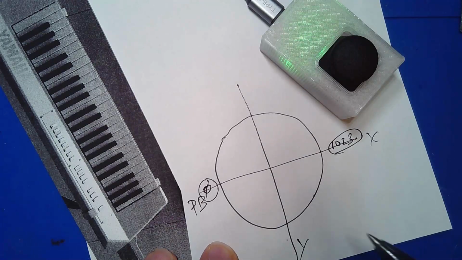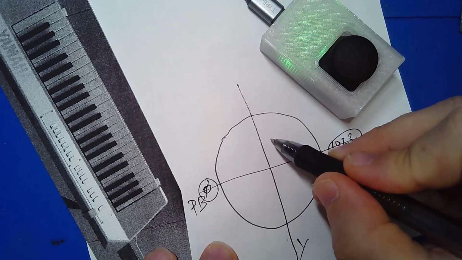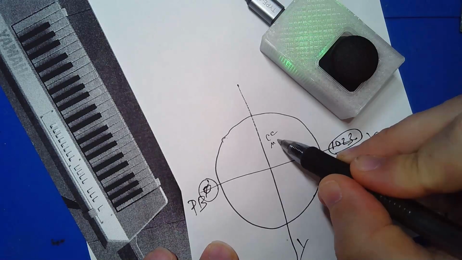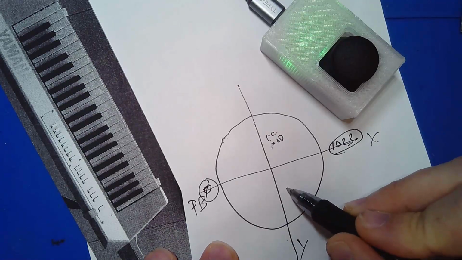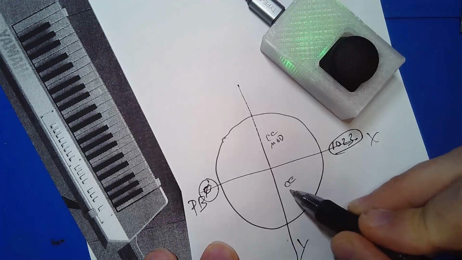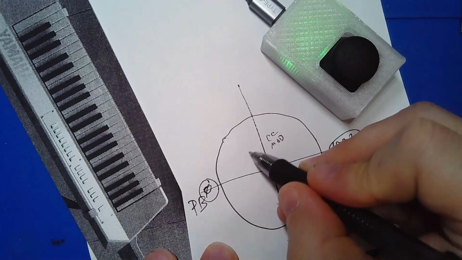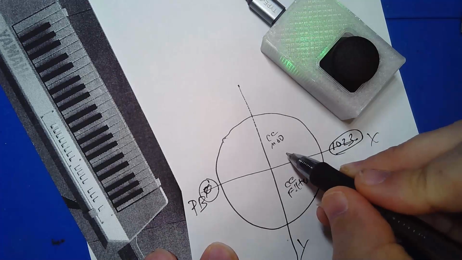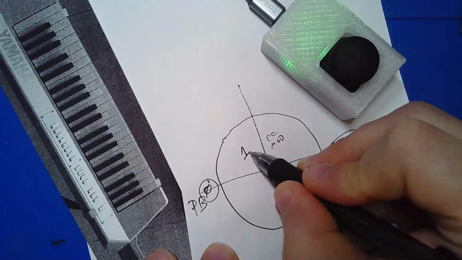In this case, my user asked if I could do the CC for modulation on one part of the axis, and then the CC for a filter on another. In this case, the modulation is a control change, and it happens to be control change decimal 1.